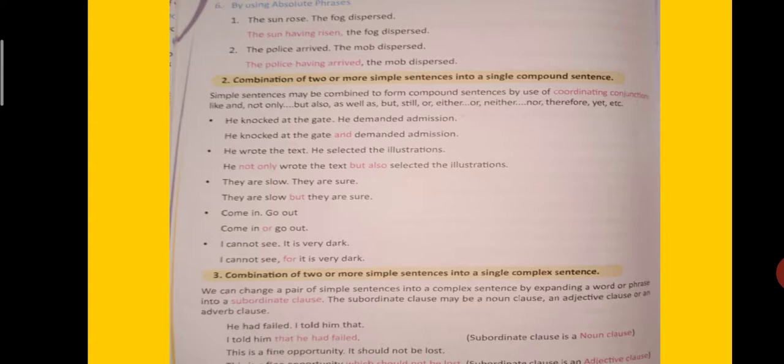He knocked at the gate. He demanded admission. Here, and is used. And is a coordinating conjunction. He knocked at the gate and demanded admission. The next one: he wrote the text, he selected the illustrations. He not only wrote the text but also selected the illustrations.